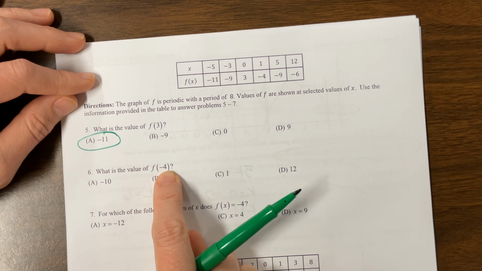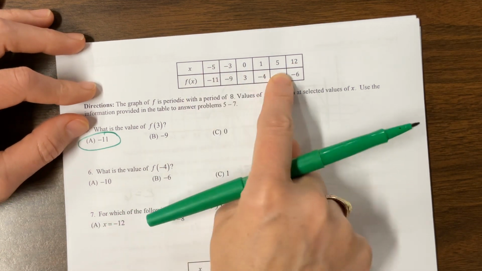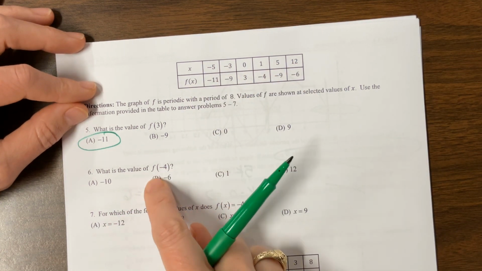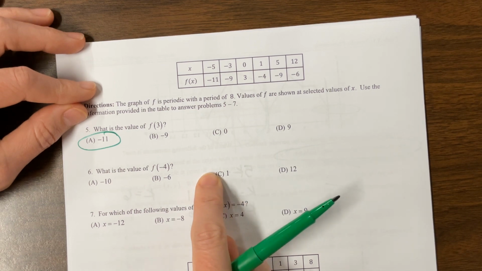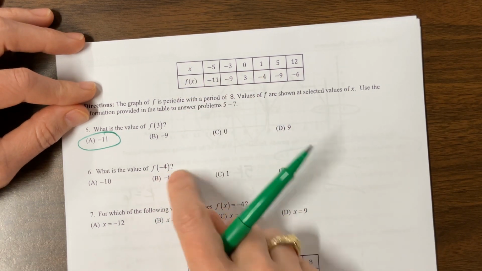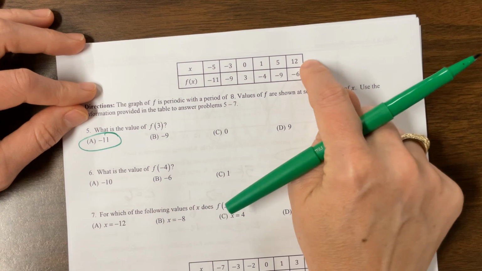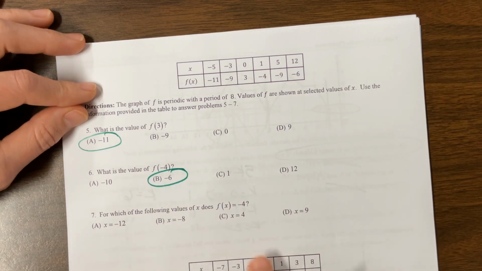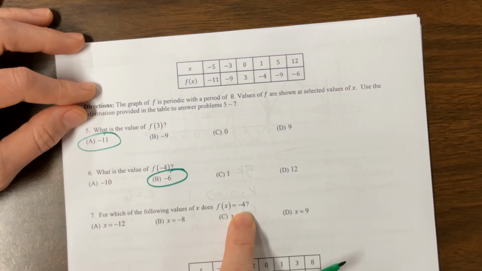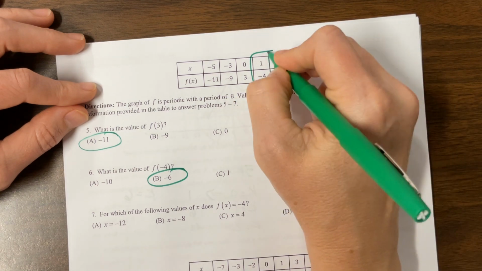8 after that is 12. Okay, what I noticed is when I said one period later is going to be f of 4, but f of 4 was not in my chart. Then I added another period. I added 8 again, and I got 12, so this is going to be negative 6. For which of the following x values does it have negative 4? So this is going to be 1.